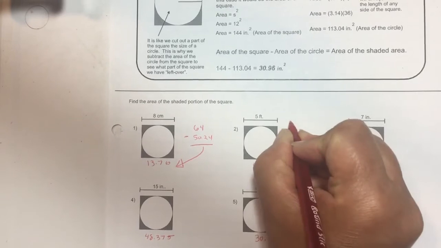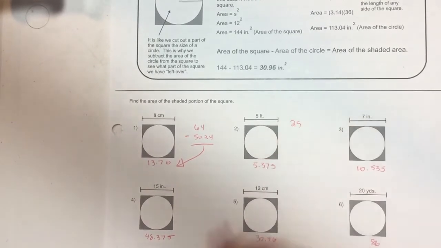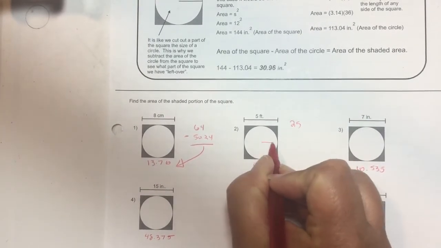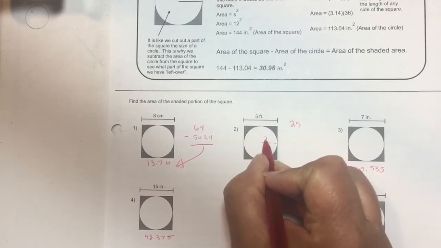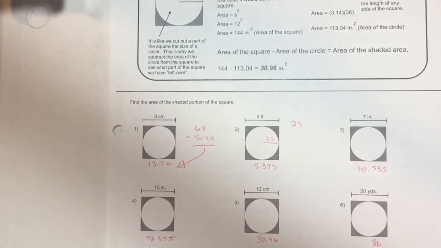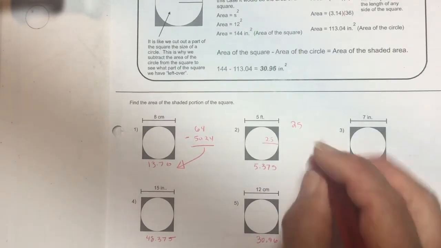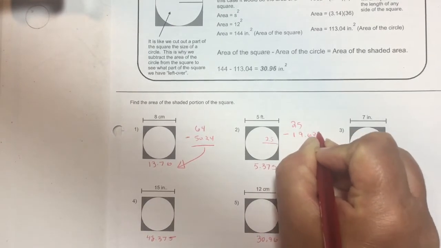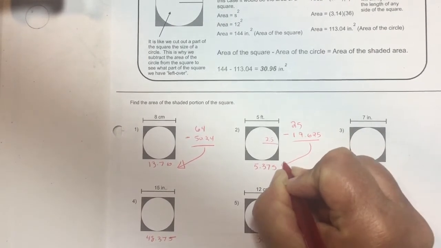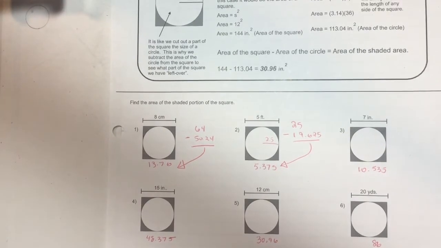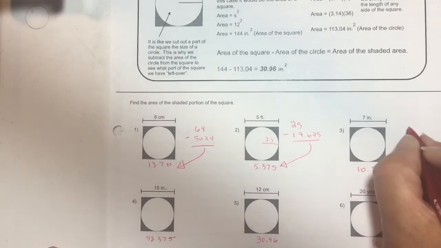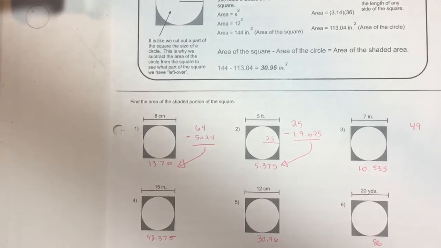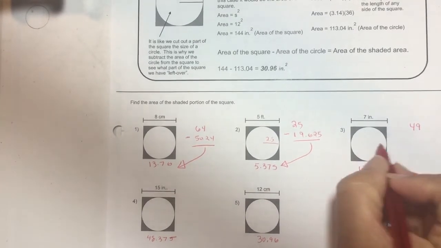Number 2, the square is 5 times 5, or 25. Now, half of 5 would be 2.5. So when you do your radius, you're going to do 2.5 times 2.5. And then multiply that answer by pi, and you're going to get a circle area of 19.625. And subtract.